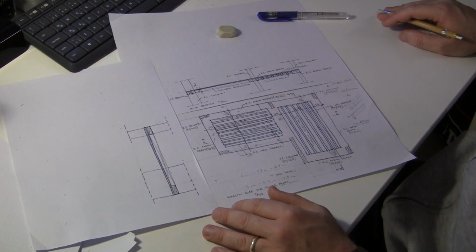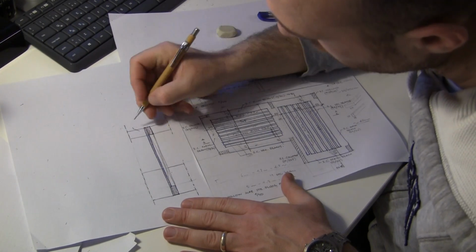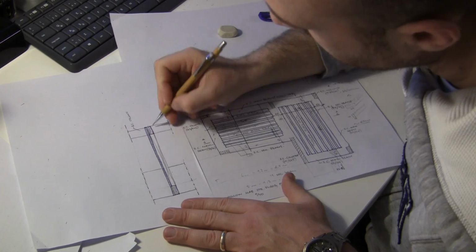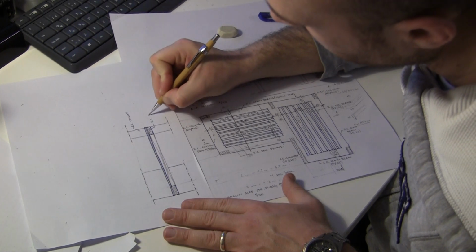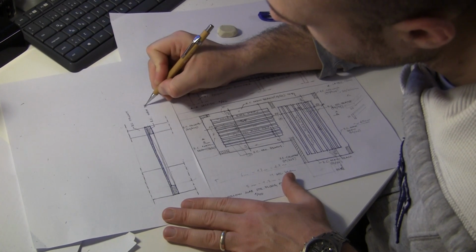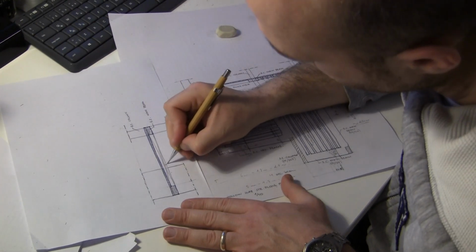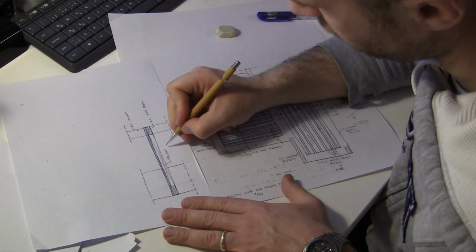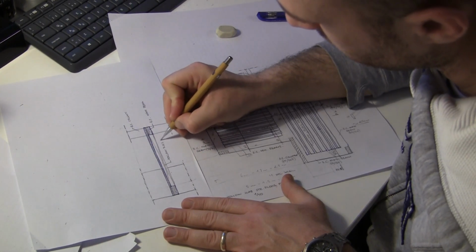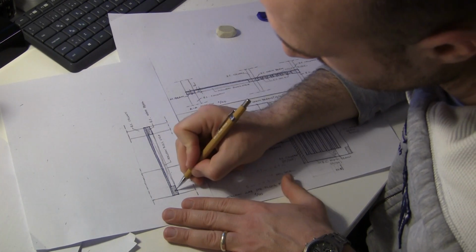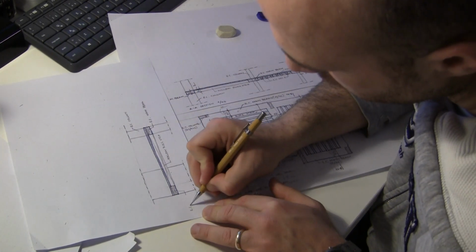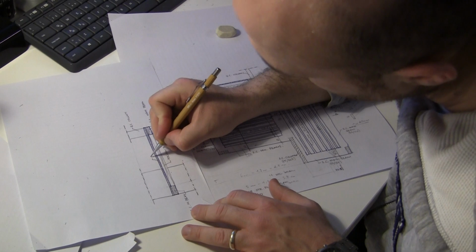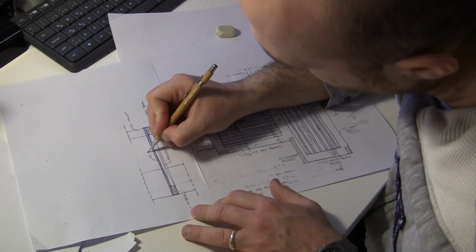Now that I am finished with the drawings, what should I do? I should add some text. This is reinforced concrete column. Okay, this is reinforced concrete main beam. What is this? That is hollow block strip. Okay, what is that? That is reinforced concrete main beam. Okay, what is that? That is reinforced concrete plug.